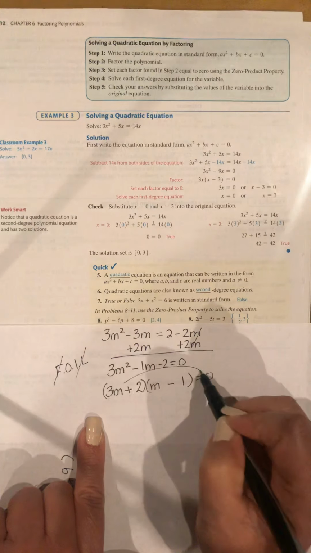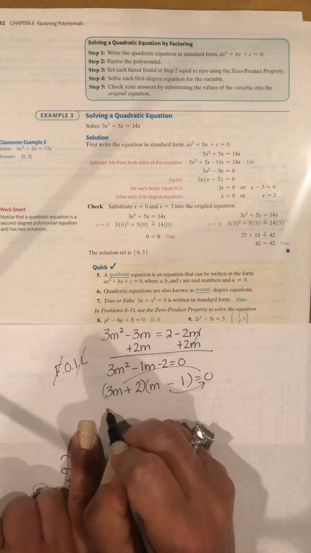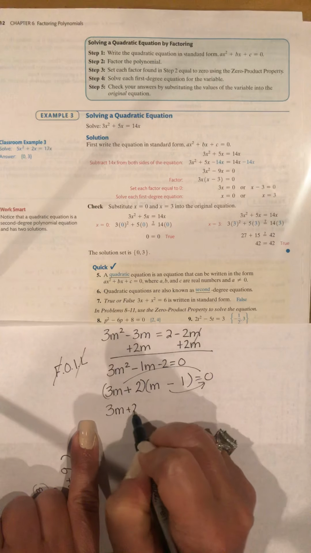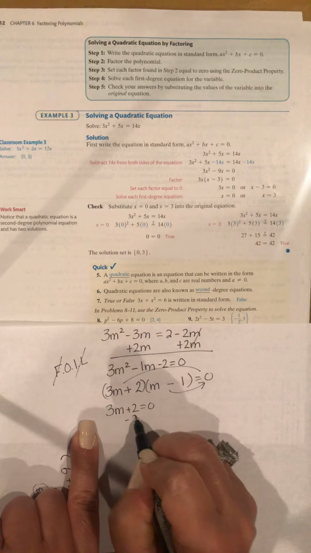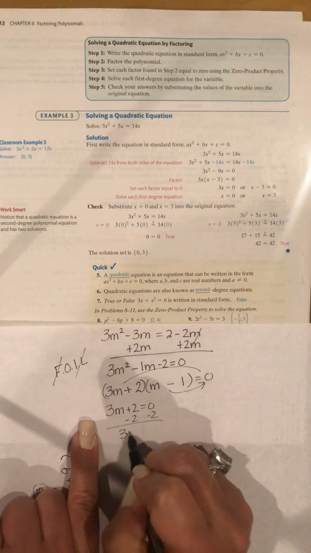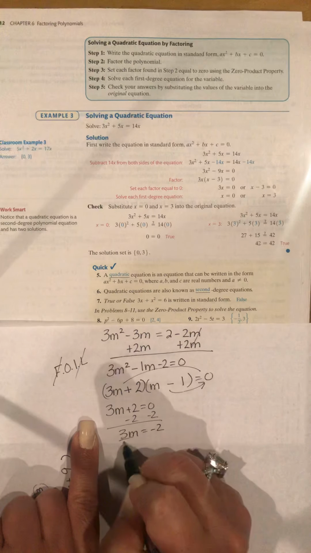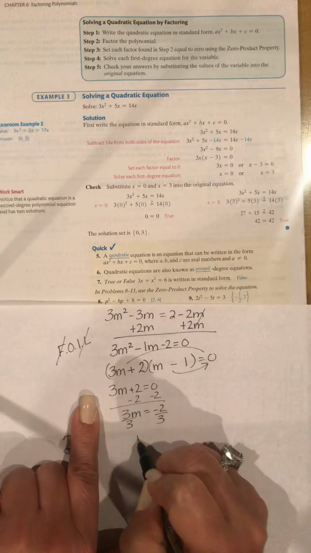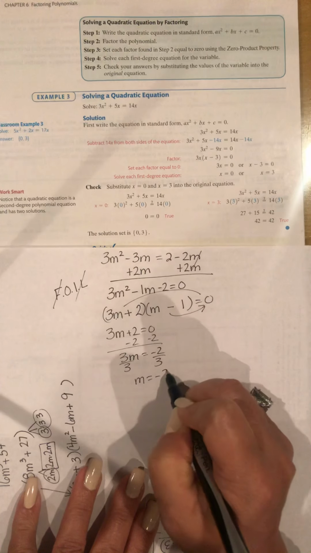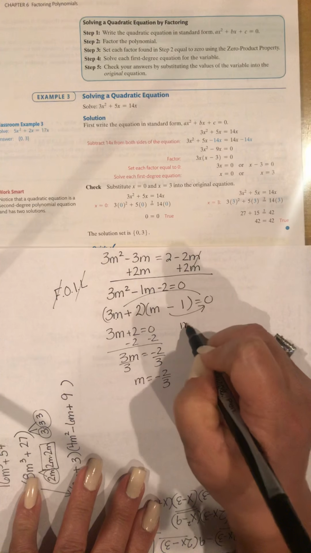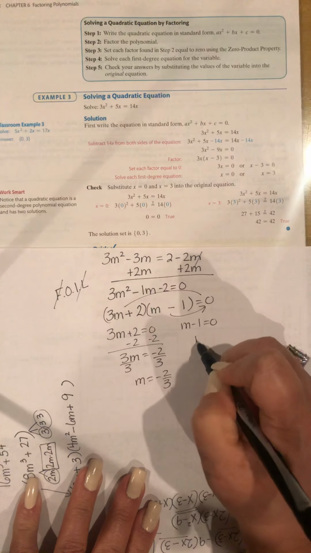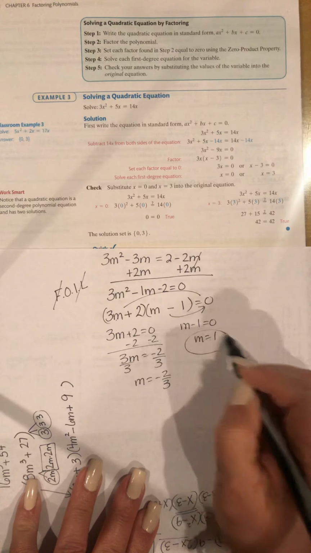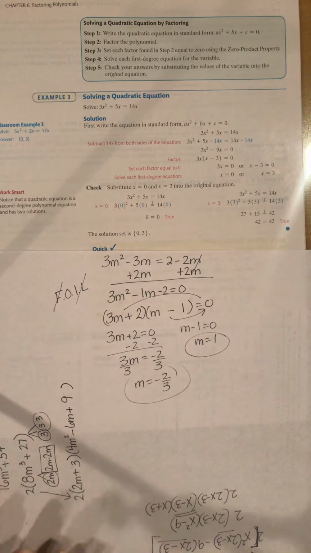So now set each of these equal to 0. So 3m plus 2 equals 0. Subtract 2 and divide by 3. So m is equal to negative 2/3. And then m minus 1 equals 0. Add 1 and m is 1. So there's 2 answers there. Okay.